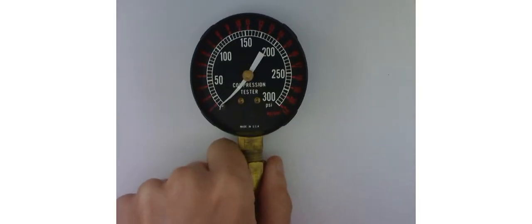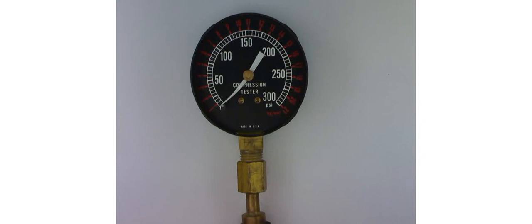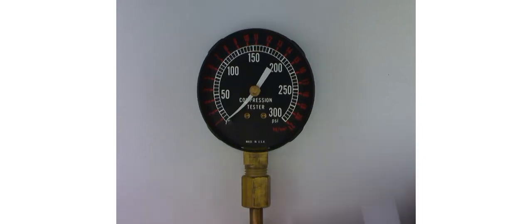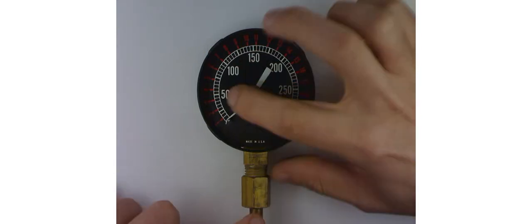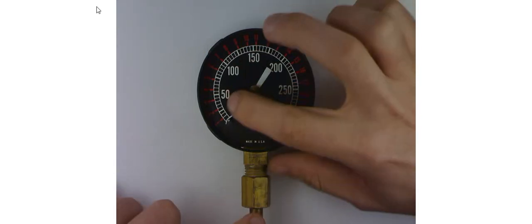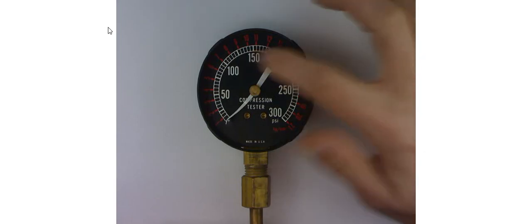Now, the next gauge that we have, okay, so we got another gauge. And on this one, if we see, we have 50, 100, 150, 200, 250, 300.